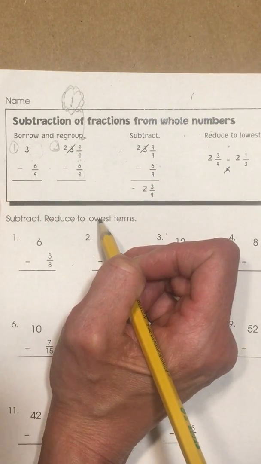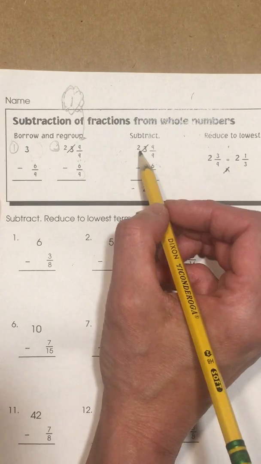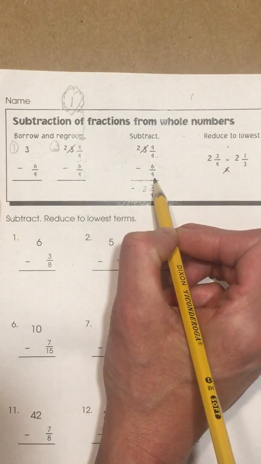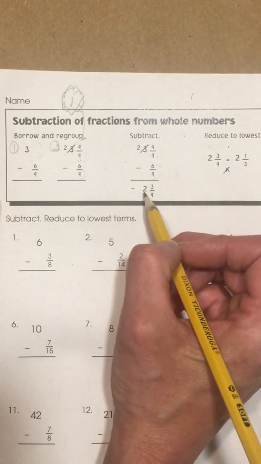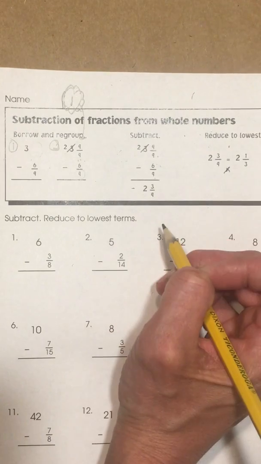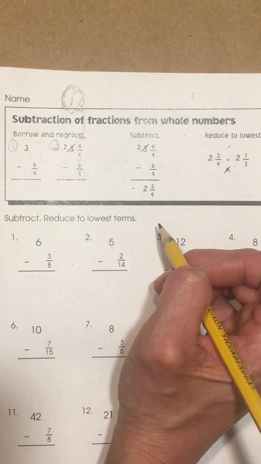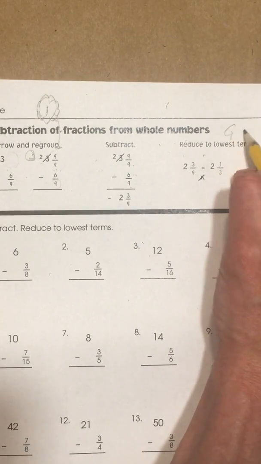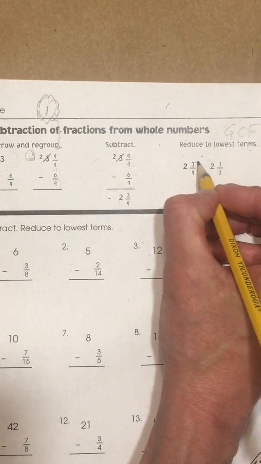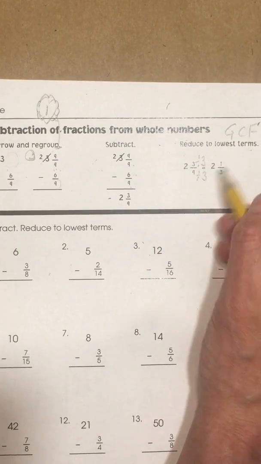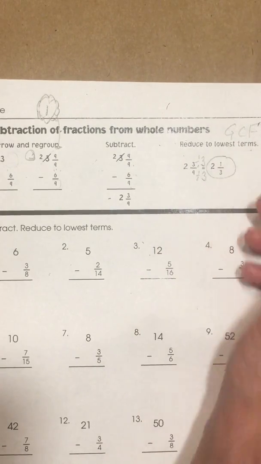Okay? So we have 2 and 9/9 take away 6/9. 2 take away 0 is 2. 9 take away 6 is 3/9. Okay? Now it does say reduce to simplest terms, so we need the greatest common factor. We're going to divide a 3 and a 9 by 3, and we get 2 and 1/3.